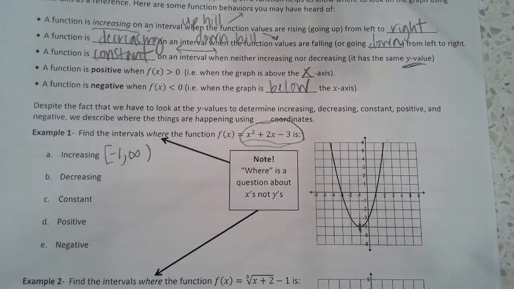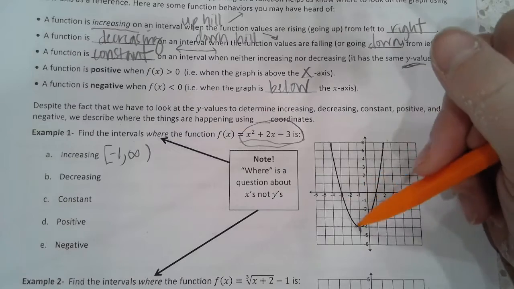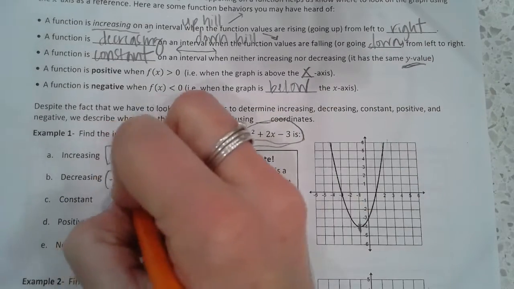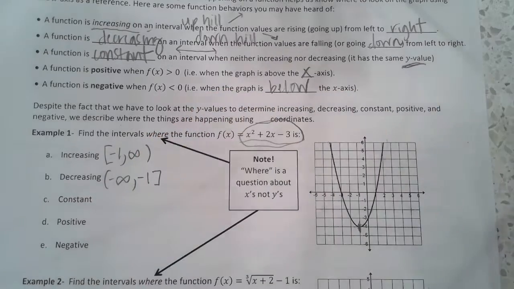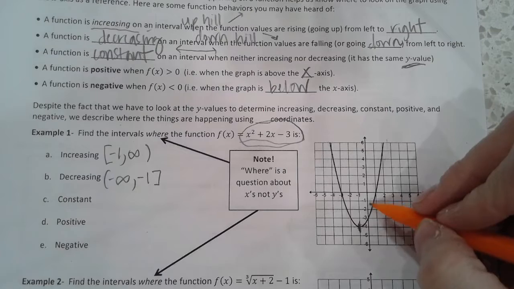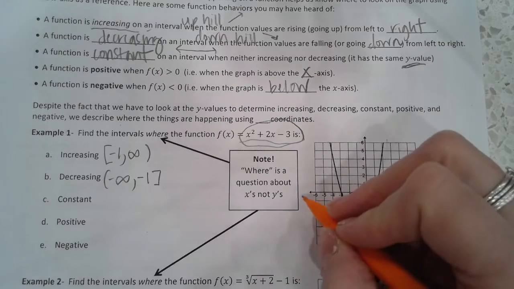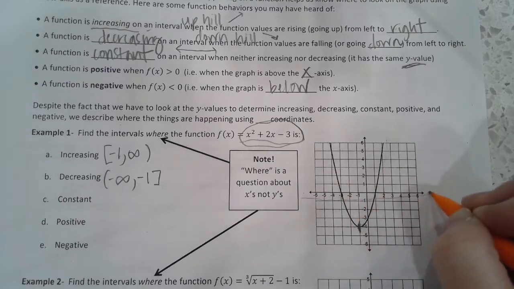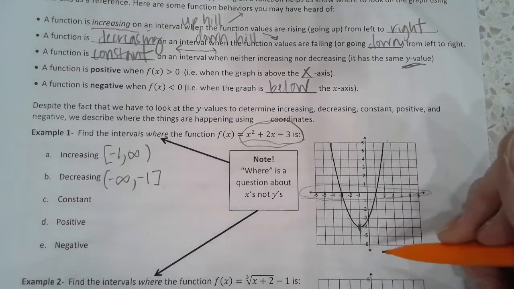And we're decreasing from the left forever to our vertex, so negative infinity to -1. Since the line is on -1, it gets a bracket. Remember, we're always looking at relation to our x-axis and what numbers are happening there, not necessarily to where our point is on our y-axis.